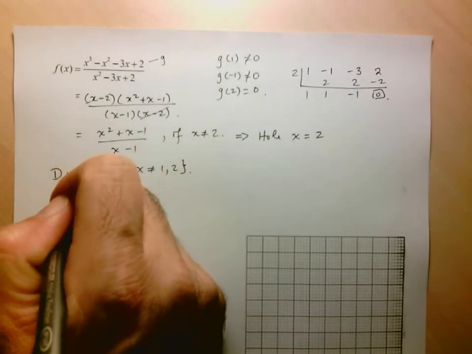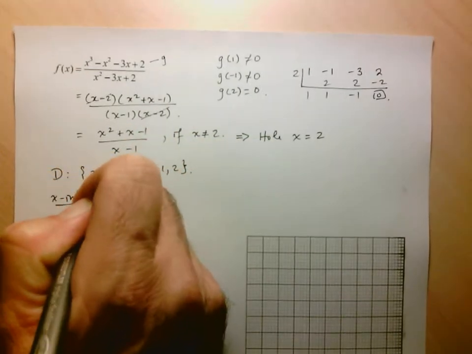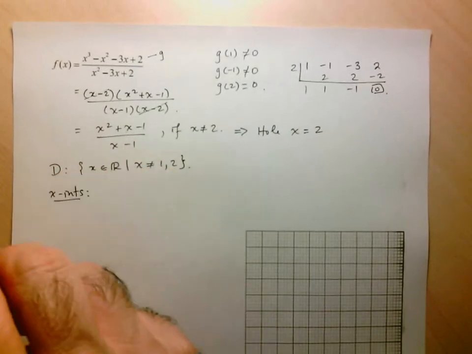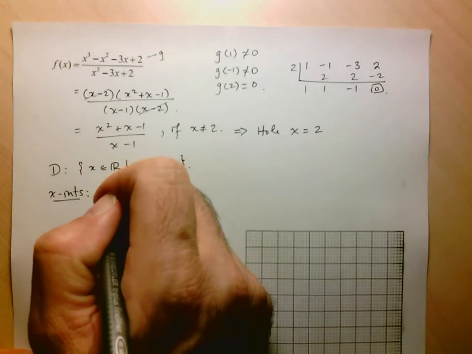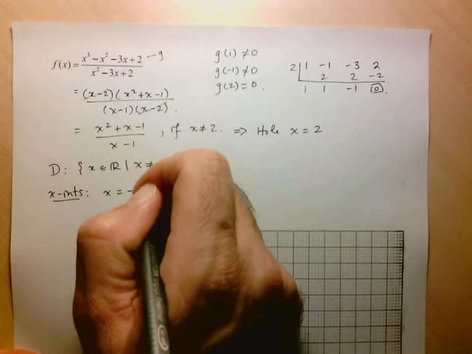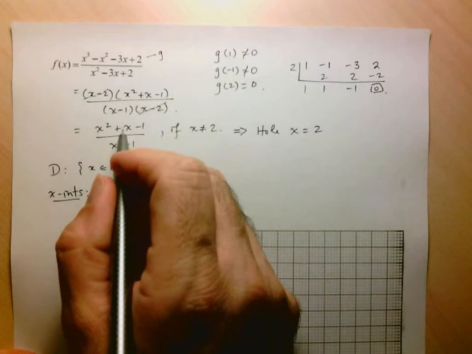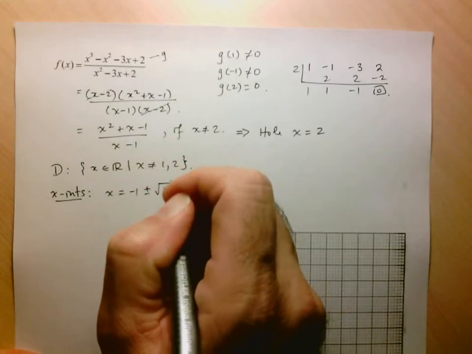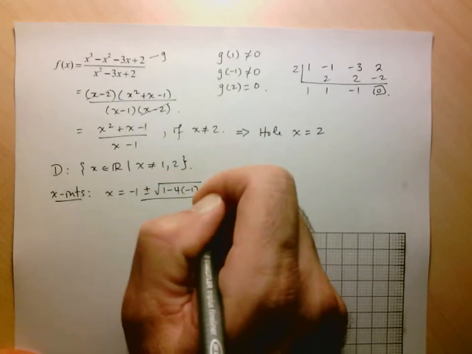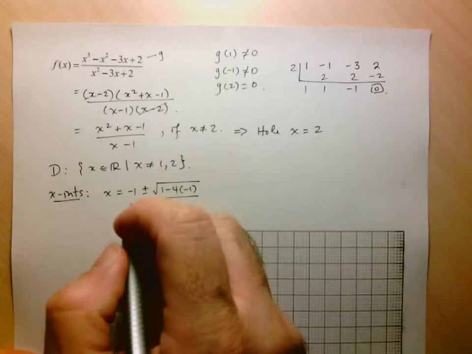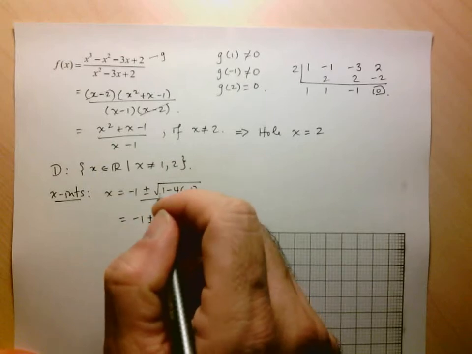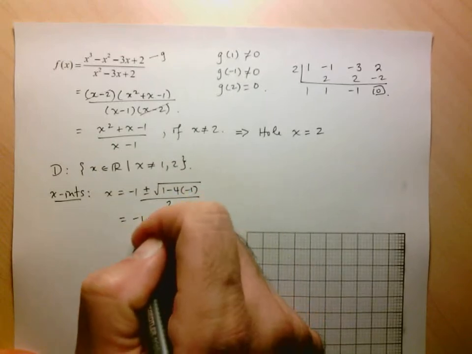Now we can look for our x-intercepts. Here we do have to do a bit of work because the numerator is not factorable. But we can still determine when it's going to be equal to 0. So we can use the quadratic formula for that. x equals negative 1 plus or minus the square root of 1 squared minus 4 times a, which is 1, times c, which is negative 1, all over 2 times 1. So this ends up giving us negative 1 plus or minus the square root of 1 plus 4, which is 5, over 2.